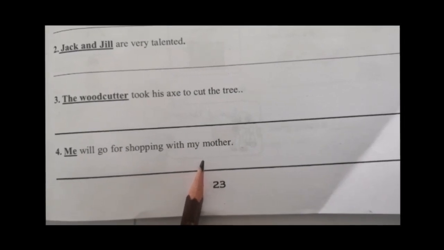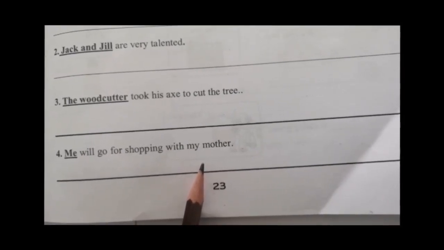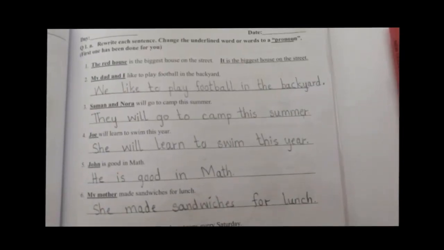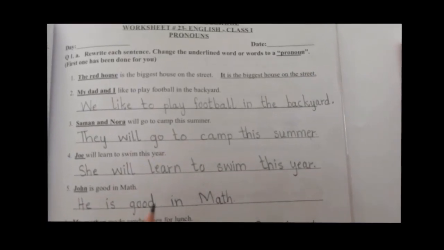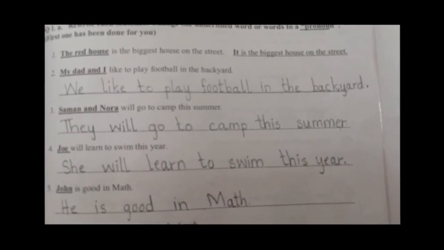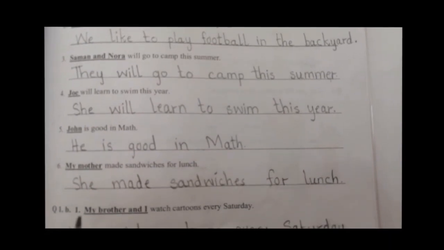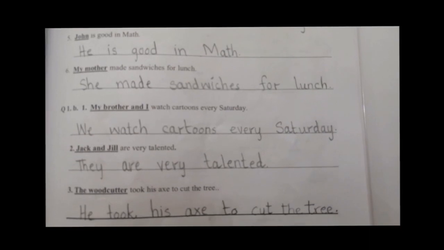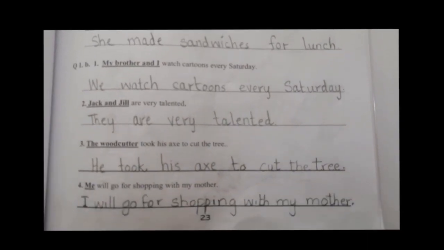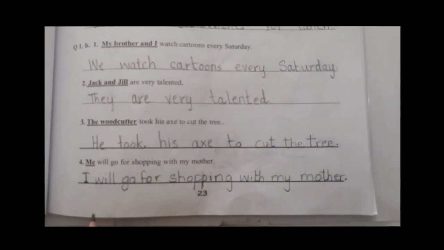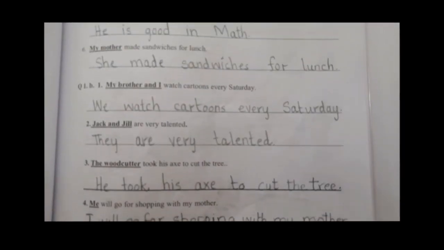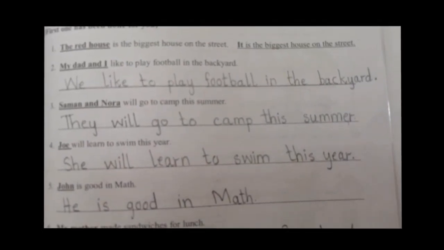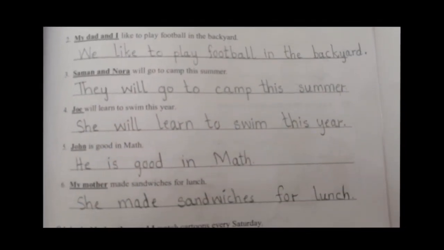I will give you some time to check your work and then I will show you the solved worksheet to tally it with your work. So, this is the solved worksheet in front of you. You can carefully check your work with this. And if there is any error, you can use your erasers and do the corrections. But I hope that you must have done it correctly and neatly in your workbooks. Now it's time for the next worksheet.